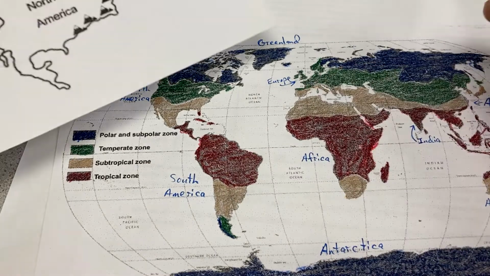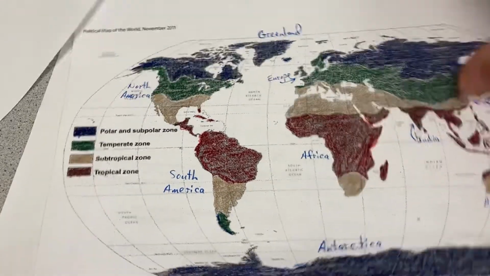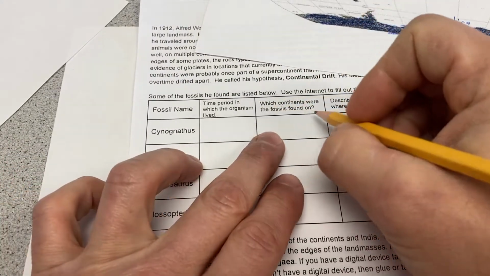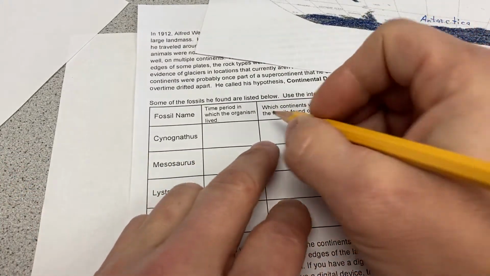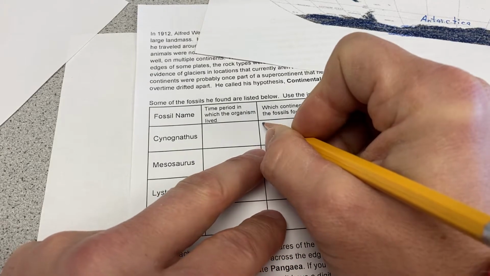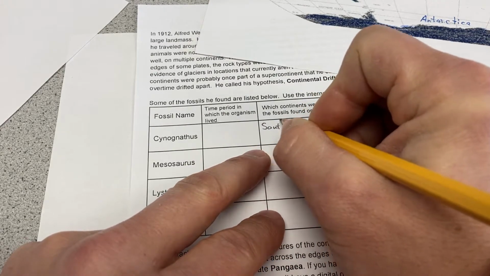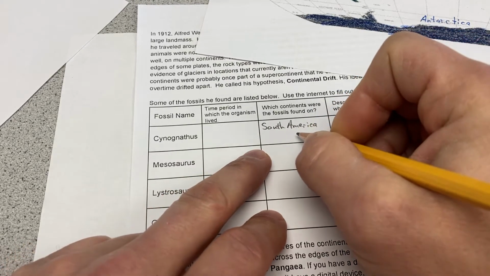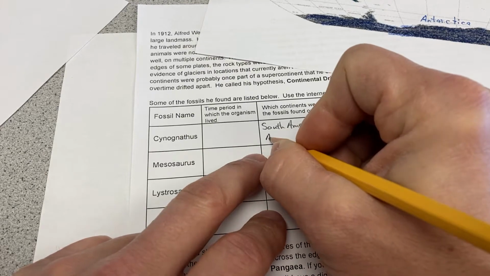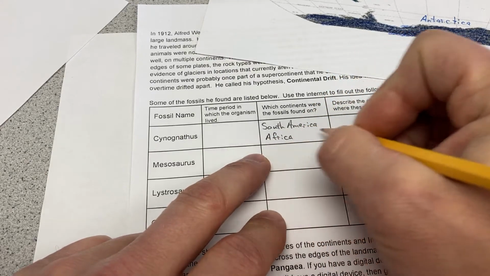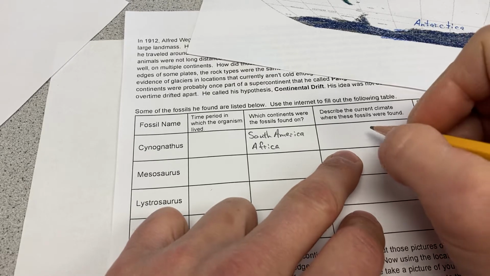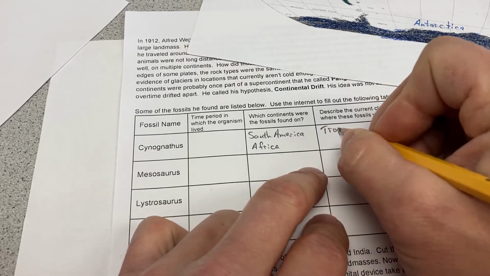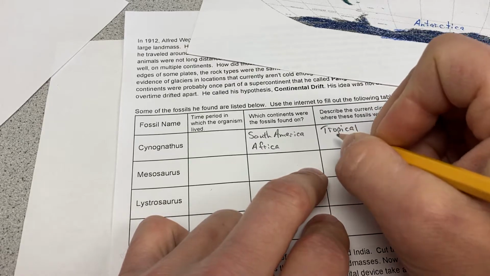So I would write tropical right here. There we go. Which continents found on? We did that already. We said South America. And we also said Africa. Okay. The climate of these 2 continents, the area that they're found on, we just said tropical for that portion of Africa.